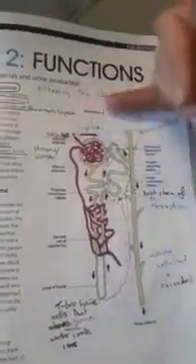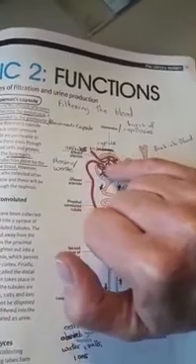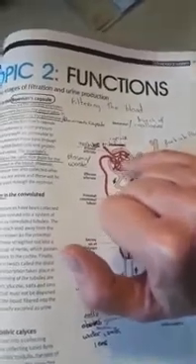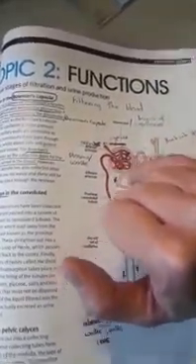Moving on to the function, I'm going to explain all of this as it can be a little bit overwhelming to read. So this is how the blood will be filtered. Inside here you have afferent arterioles. The blood will enter in through the afferent arterioles, or it will arrive here. Into this cluster of cells is your glomerulus, which is inside your glomerular capsule, also known as your Bowman's capsule, this round section here.